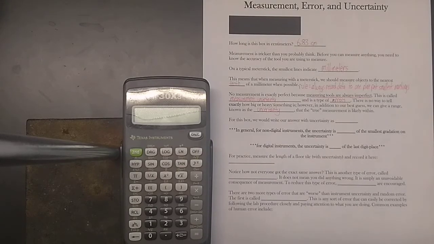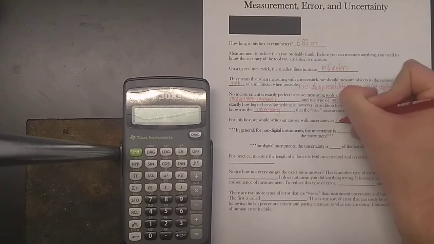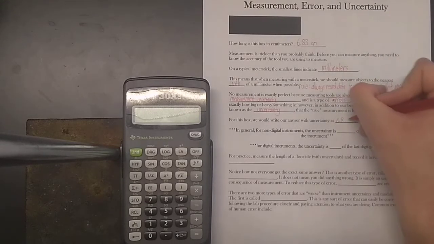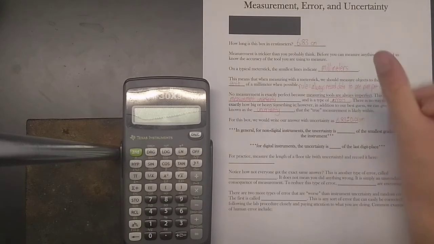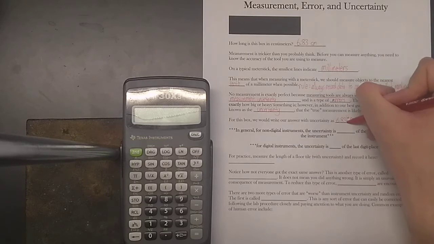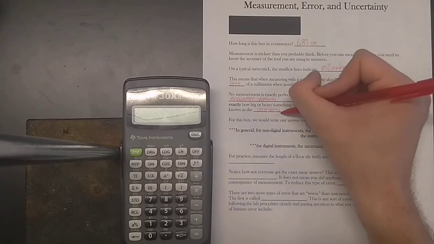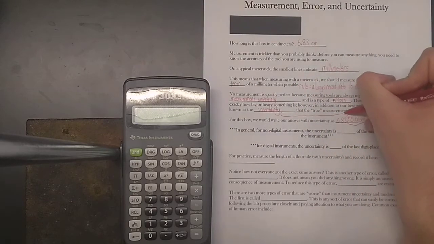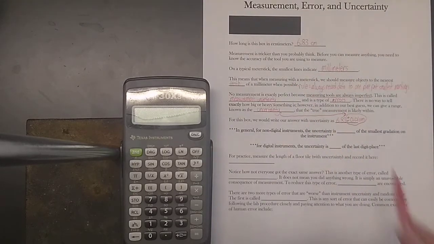I'll demonstrate this in a picture in just a second, but let's go back up to our box for a second. For this box, we would write our answer with uncertainty like this: 6.83 plus or minus 0.01 centimeters. This part right here, the plus or minus 0.01 centimeters, that's the uncertainty. What that does is it says my measurement was 6.83 centimeters.